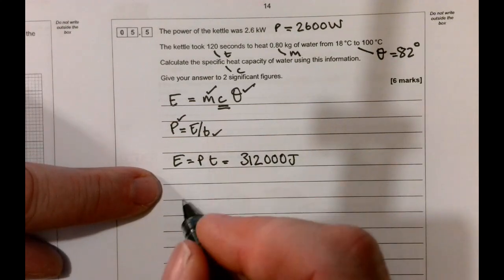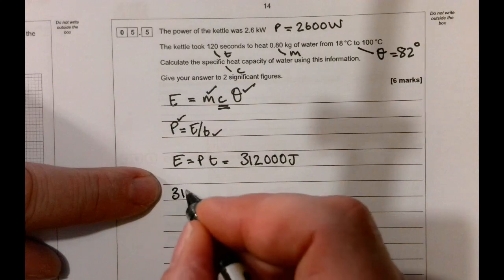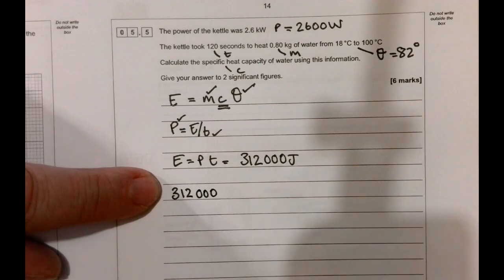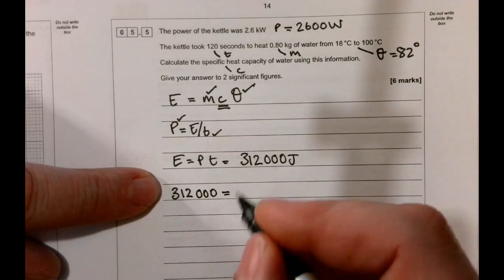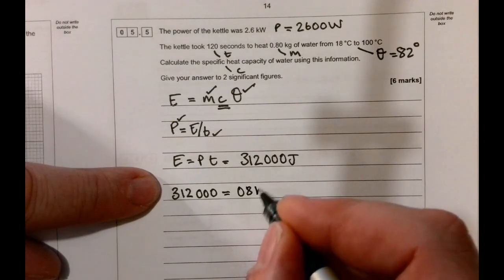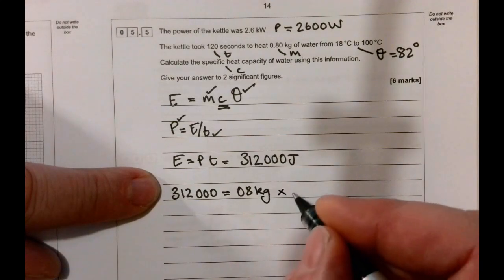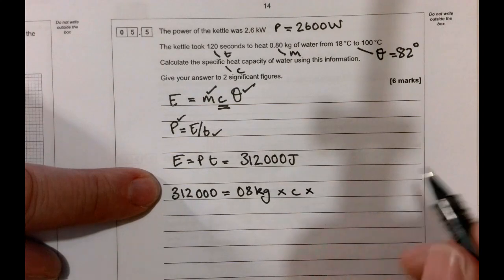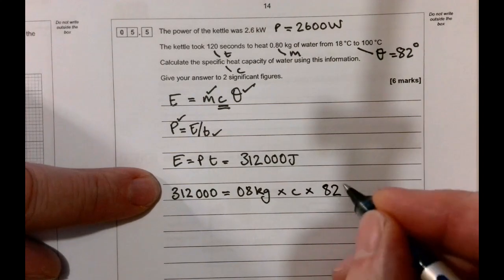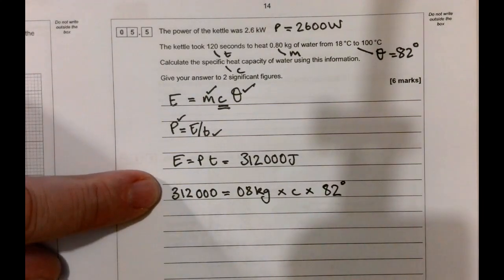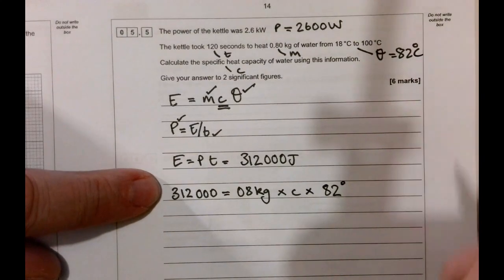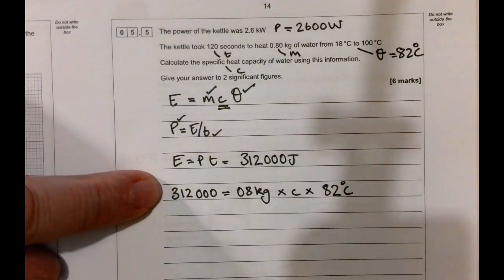Specific heat capacity equation, we get 312,000 equals 0.8 kilograms times C, the thing that we want, times 82 degrees, the temperature change. Should have put a C there, shouldn't I?